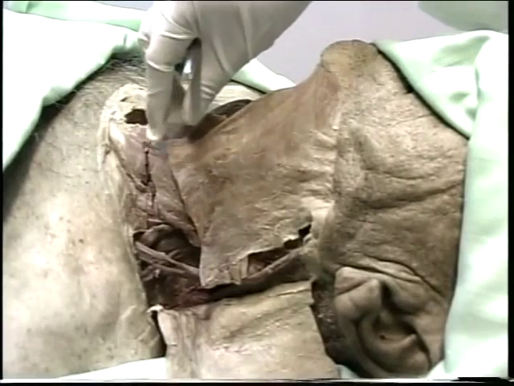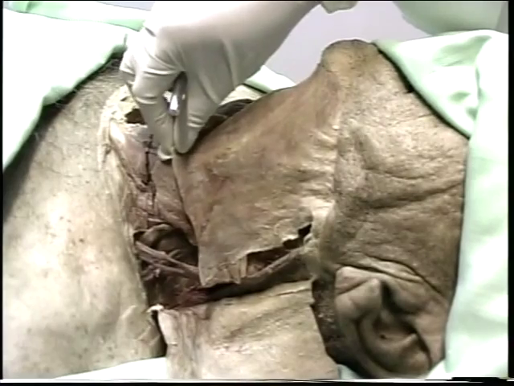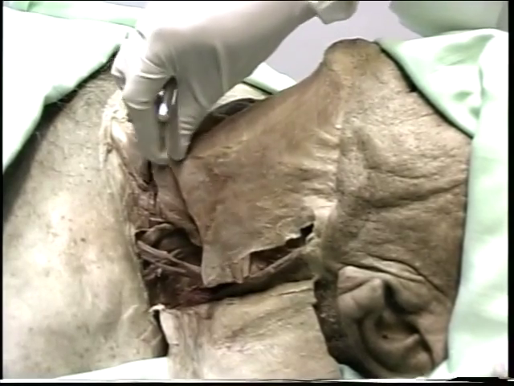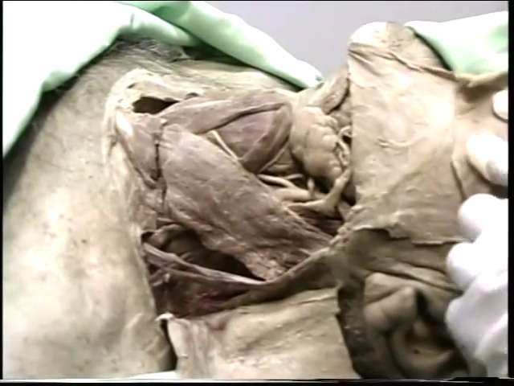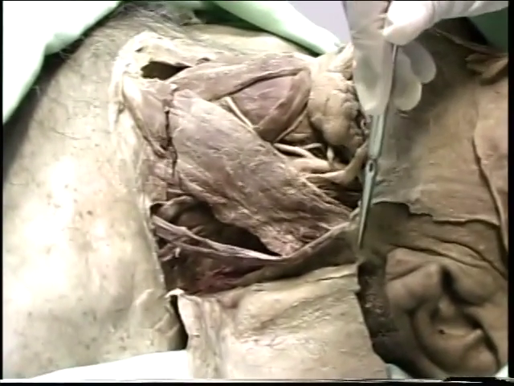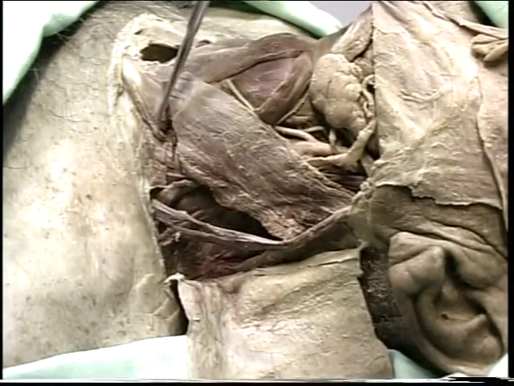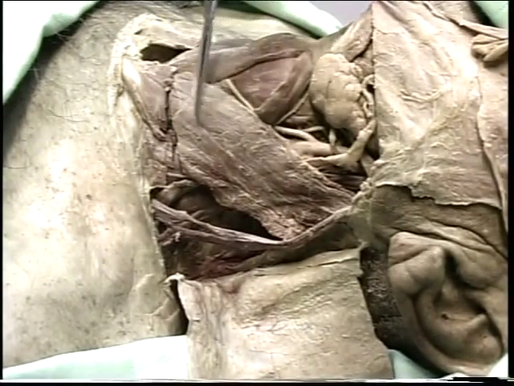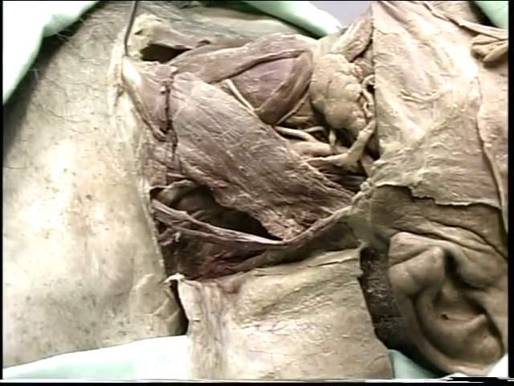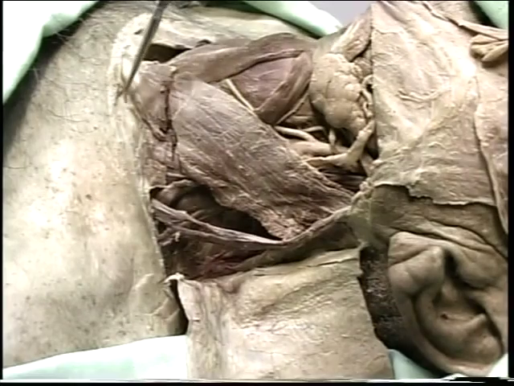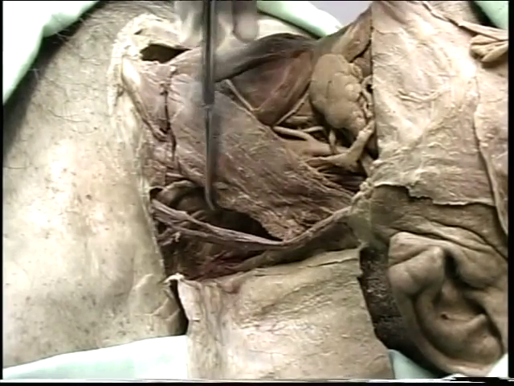So now let me take you to the posterior triangle, and we are going to look at the boundaries and the contents of the posterior triangle. So I am removing the platysma, reflecting it upwards. There is the mastoid process, and the suprasternal notch. This is your sternocleidomastoid muscle coming diagonally to attach into the sternum and the clavicle, and we are going to reflect this.